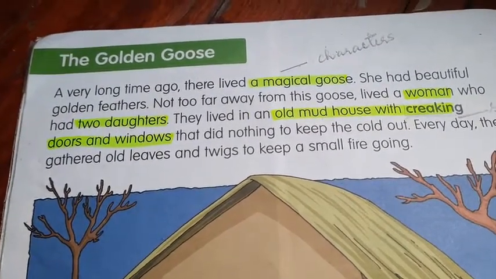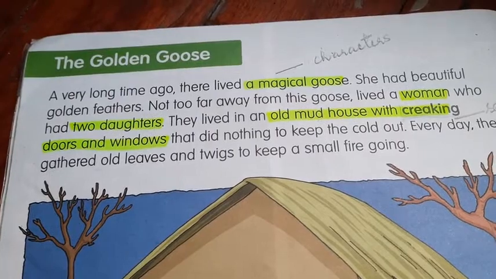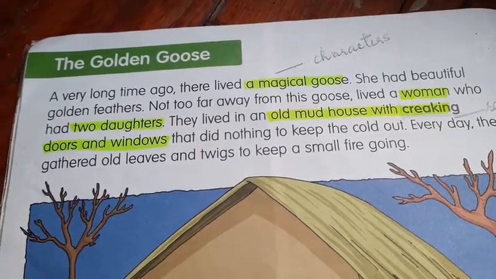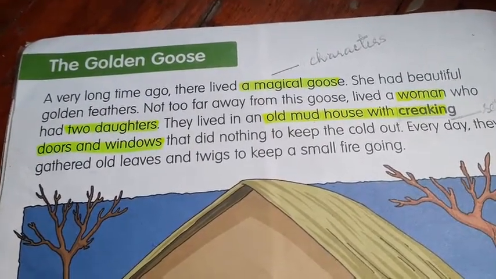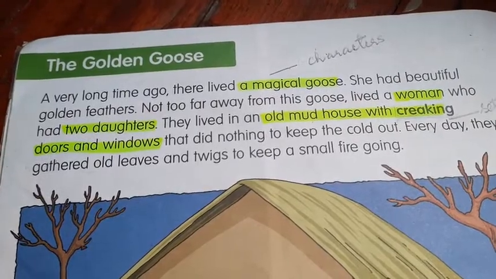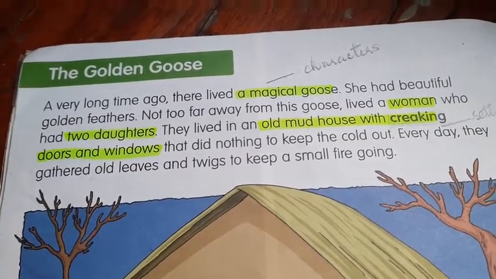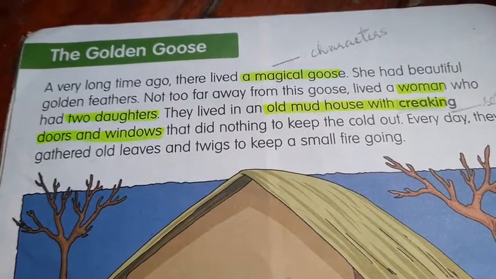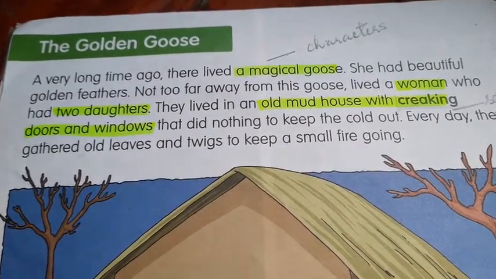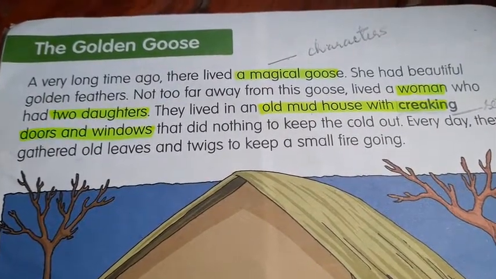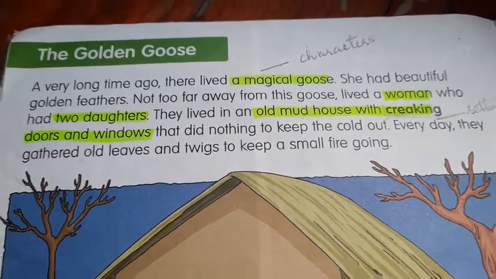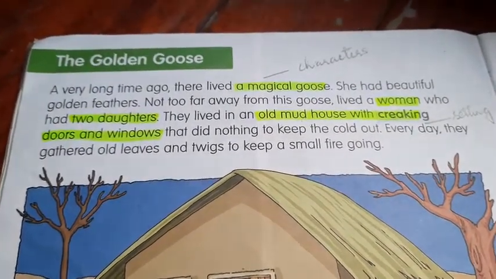Over here, we find that the Golden Goose, the old woman, and her 2 daughters are the characters of the story. They lived in an old mud house with creaking doors and windows. This becomes the setting of the story.